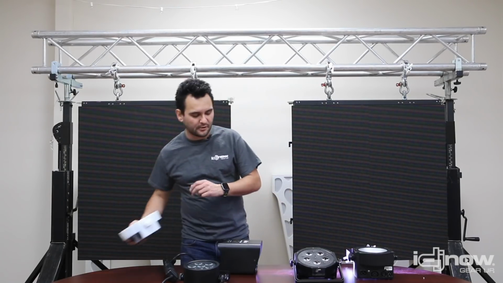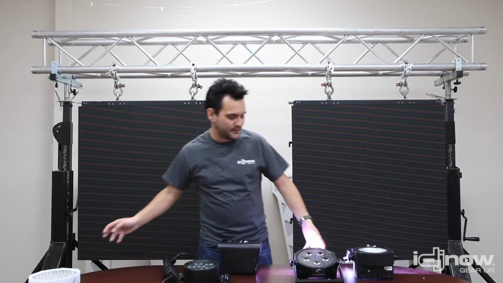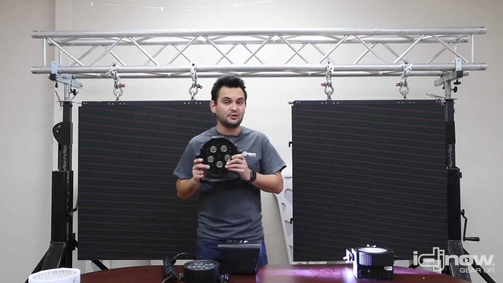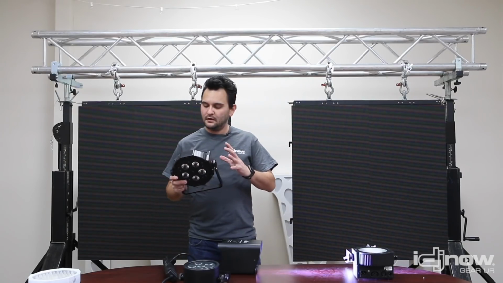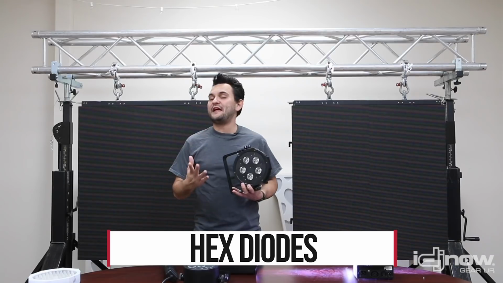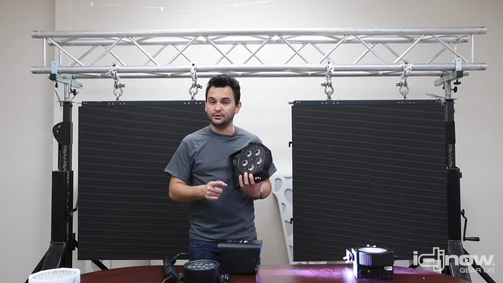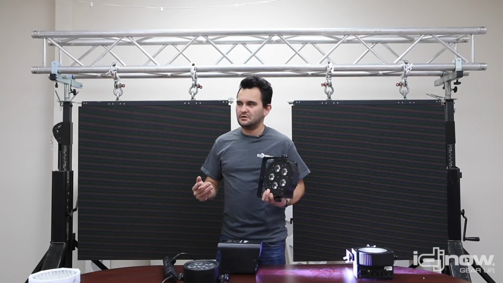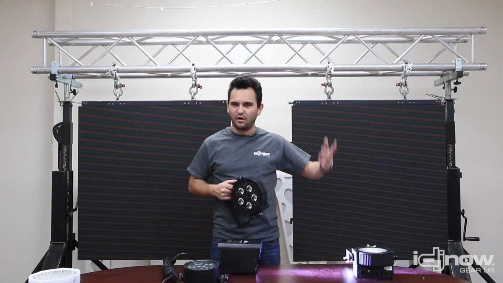But try to save up for a little bit more to at least go with the diodes that have multiple colors in them. Now, this particular one is one of my favorites. You see, this one has hex diodes. So what that means is red, green, blue, white, amber, and UV. Now, if you're just using these as uplights, you may say, well, what do I need the UV for? I don't need to make the walls glow in the dark.